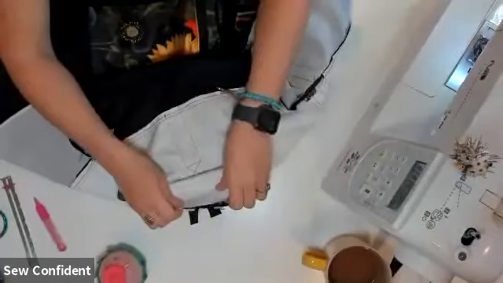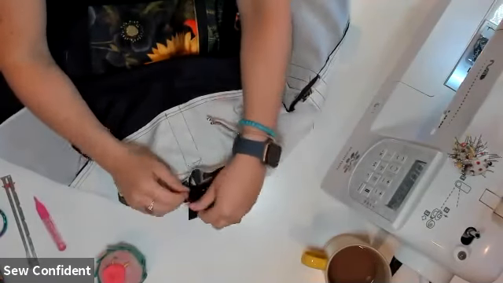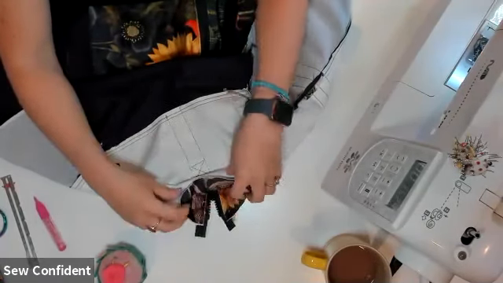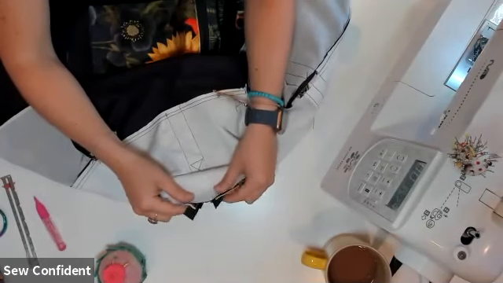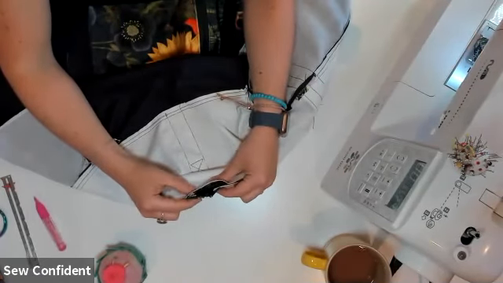Right. So the bit that I'm stitching here is the bit with the puller. So I'm just going to move the puller out the way a wee bit. And this bit actually I'll be able to just stitch right over. It's the other side where we'll need to probably leave a wee gap.